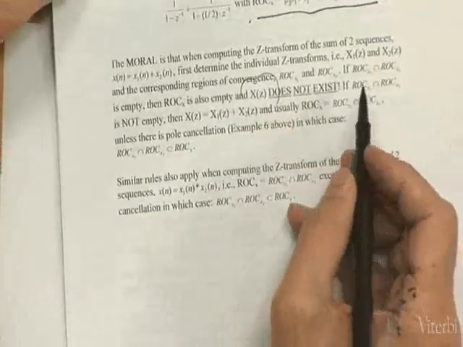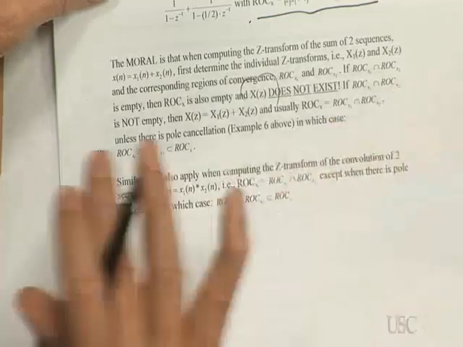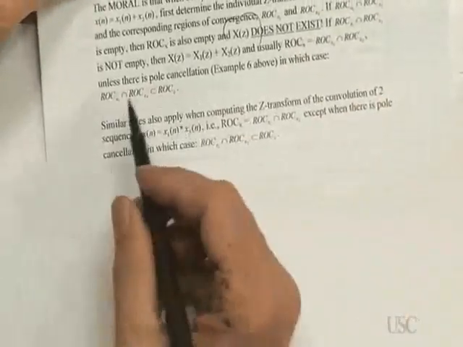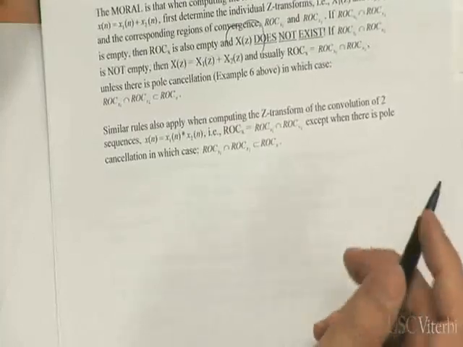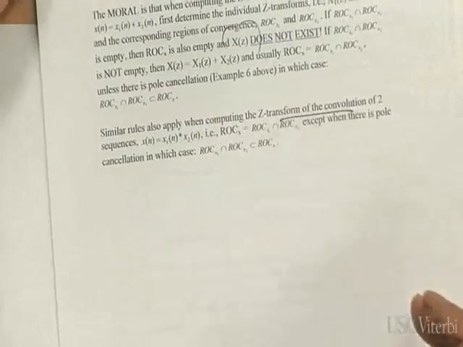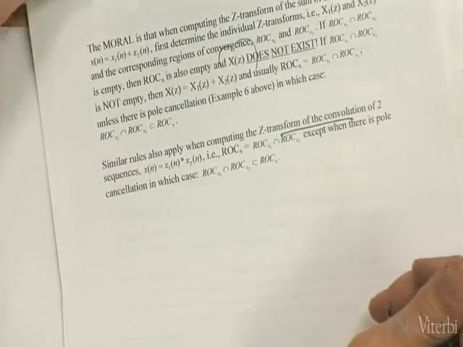If the region of convergence is not empty, then X of z, generally speaking, is just the sum of the individual z transforms, and usually the ROC is the intersection, unless there's pole cancellation. So that is a lot of examples on z transforms. Similar rules apply when computing the z transform of a convolution. You get pole-zero cancellation there, so I leave that for you. I encourage you, it's only 3 or 4 pages long, to go through that.